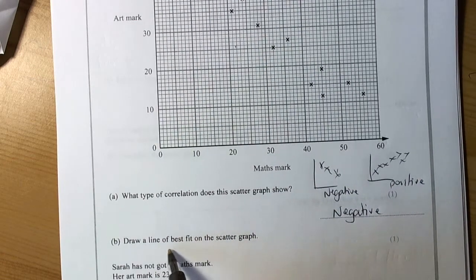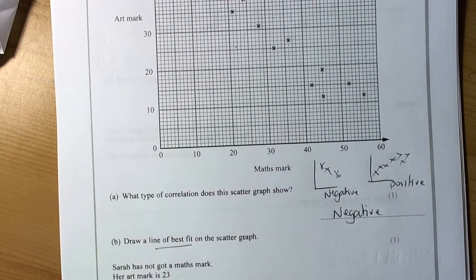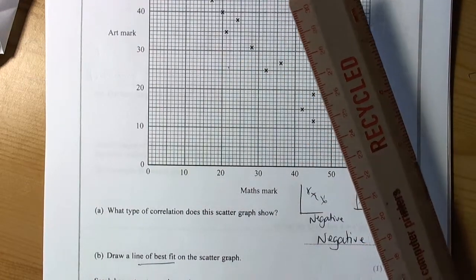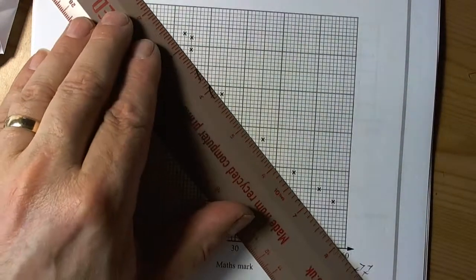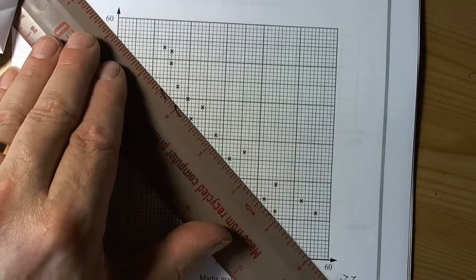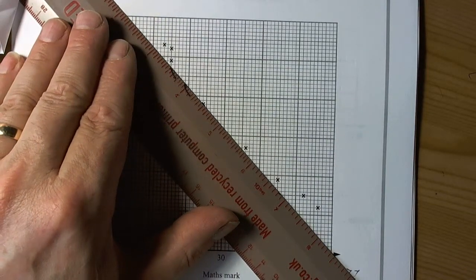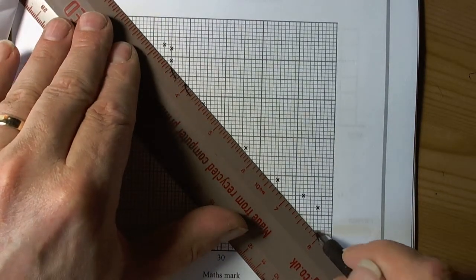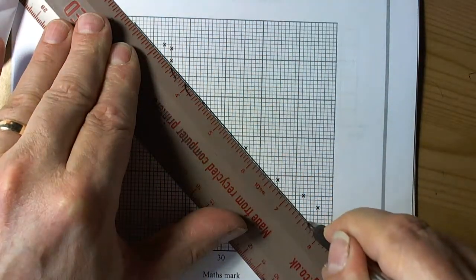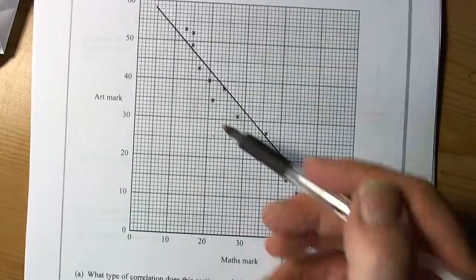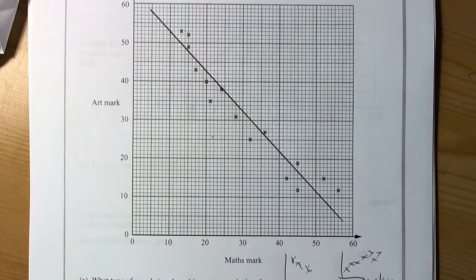It then says draw the line of best fit. It doesn't always say this on a question, so be careful that you do draw a line of best fit. Now, the idea of a line of best fit is to follow the trend of the crosses and to roughly have an equal space by the crosses above and the crosses below. So that could be a line of best fit.